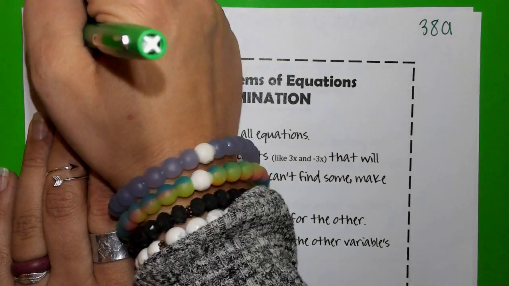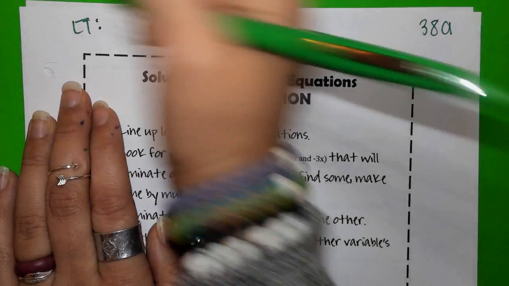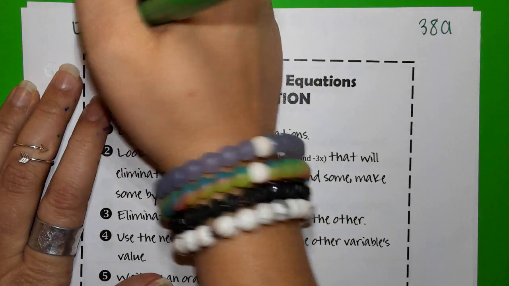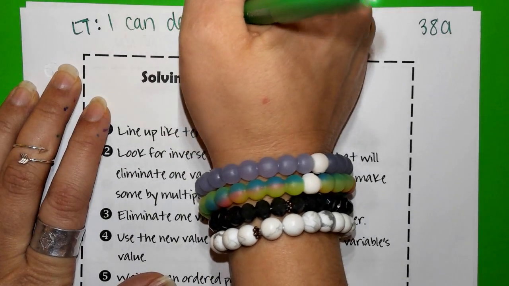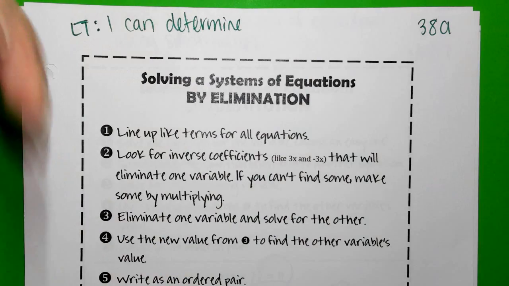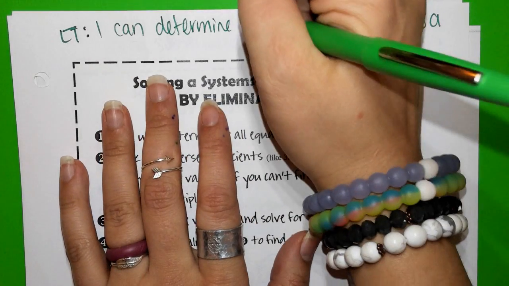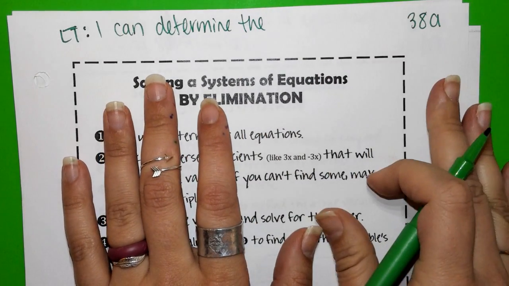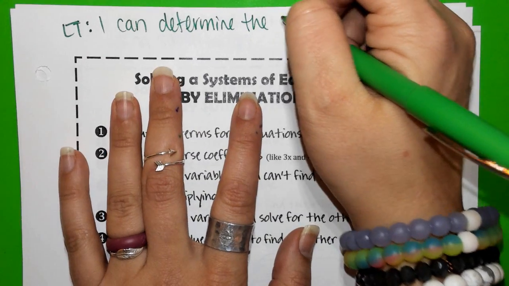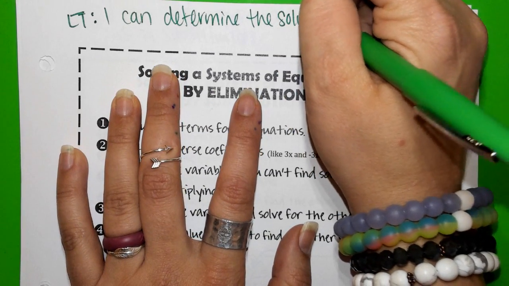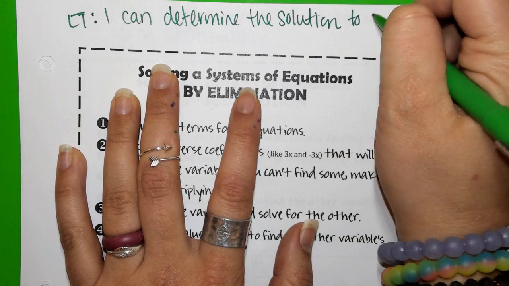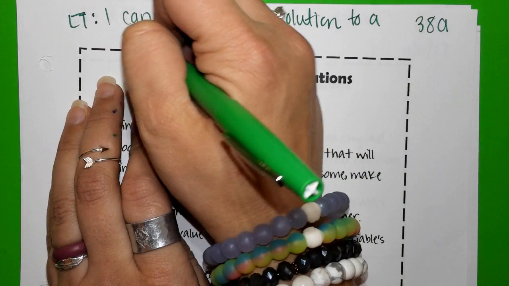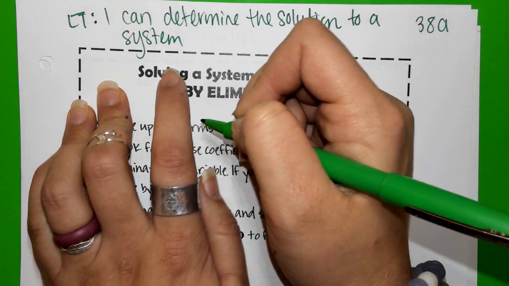Alright, so what is our learning target for today? I can recommend the solution to a system using elimination. Is it level 1, level 2, level 3, or level 4? Level 2, because it says recommend. I determined if it was level 1 or 2. That's perfect.